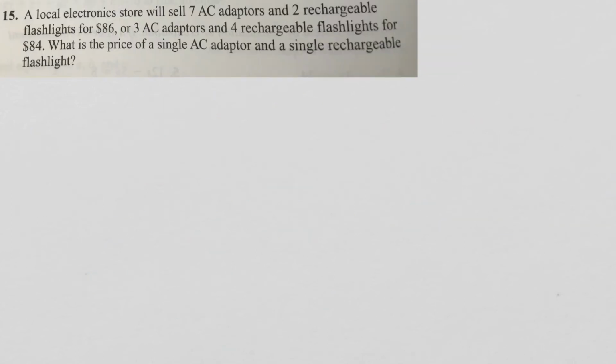All right, number 15, we're looking for the price of an AC adapter and a rechargeable flashlight. Okay, so let's start there. Equals price of an AC adapter and the price of a flashlight.